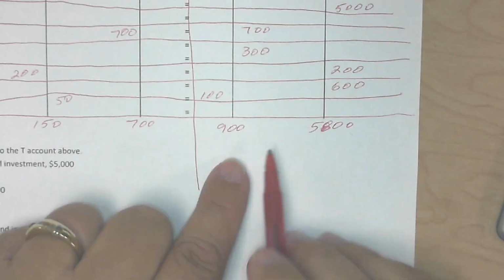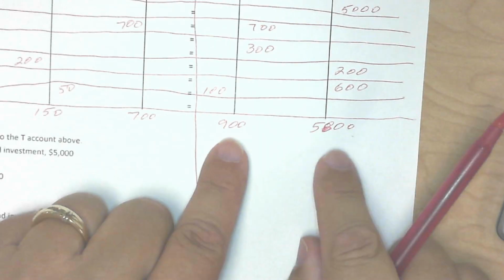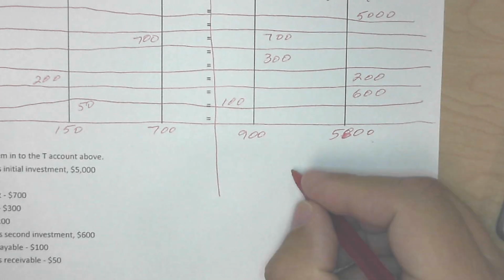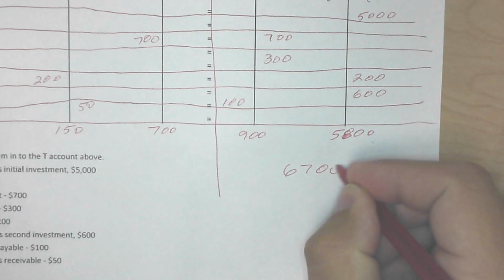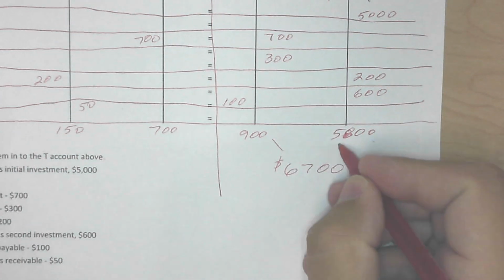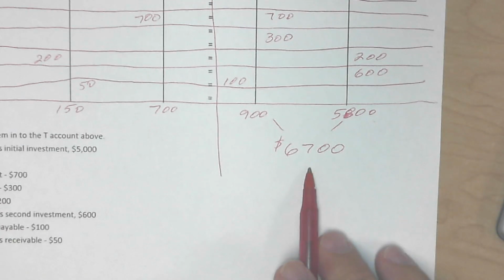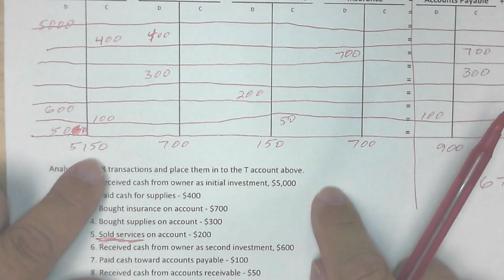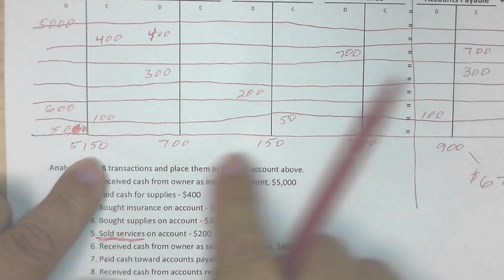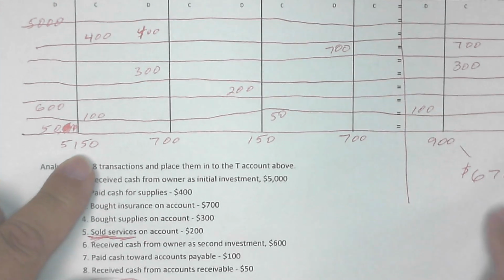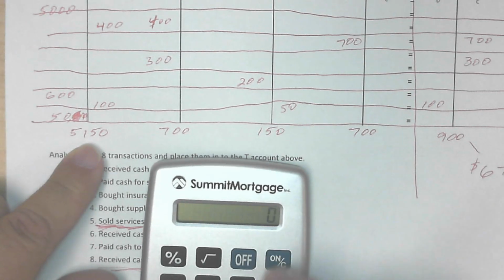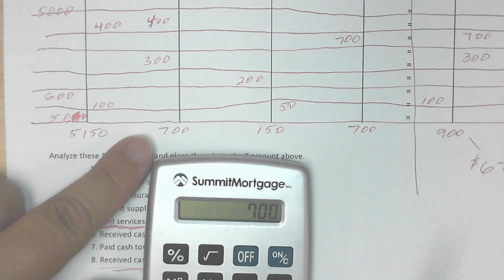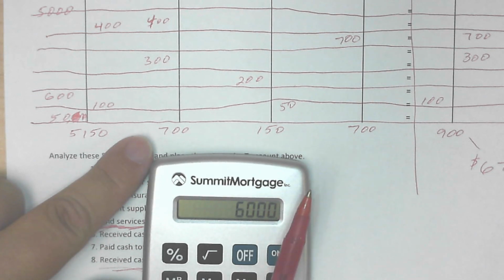So now we have both sides equal. So 900 plus 5,800. And it just kind of funnels down. So $6,700. So if I didn't mess up, which I could have, all 4 of these on the other side of the equal sign should equal 6,700. So 5,150 plus 700 plus 150 plus 700.